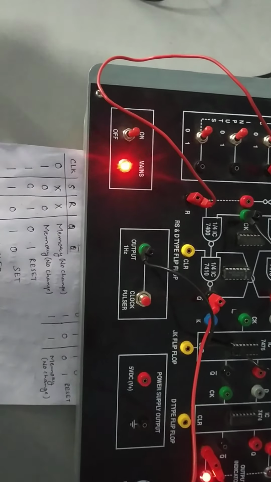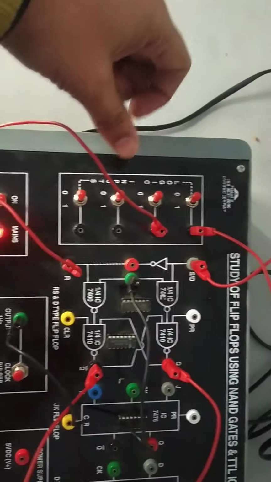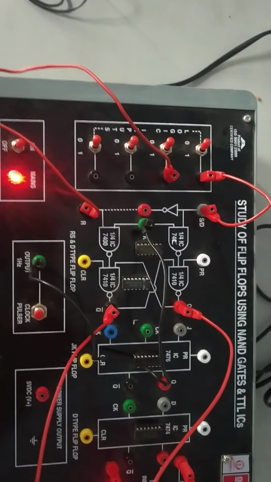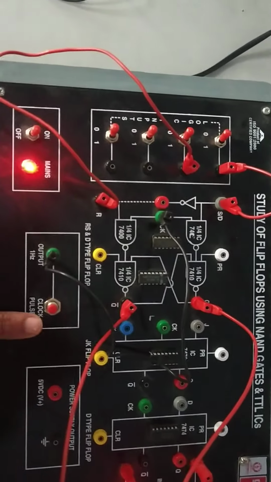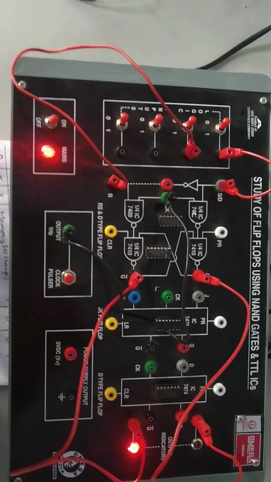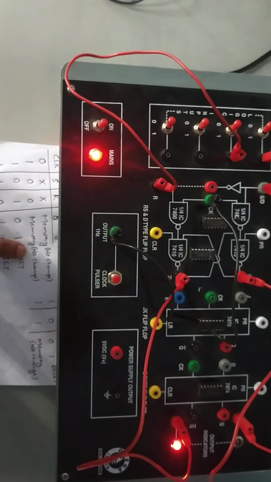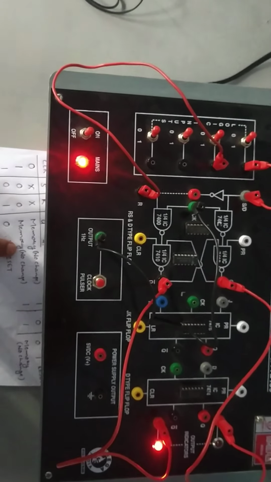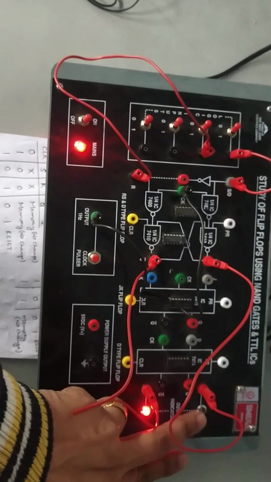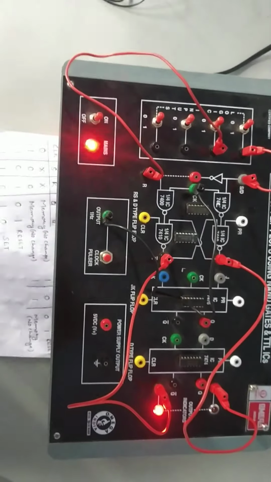Now next I make S 0 and R 0, and apply a clock pulse. I just apply a clock. At that time, the output is again memory; that is, no change. So whatever value is stored will be displayed at that time. So again this will be 0. That means the previous value was 0, and it will be shown as 0 here.